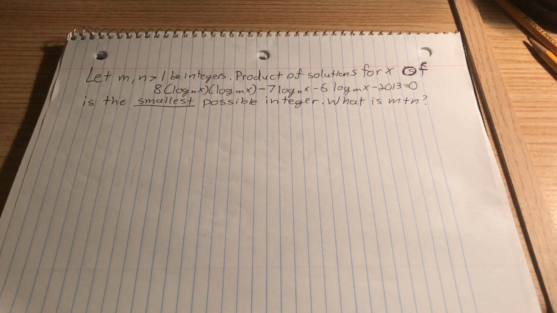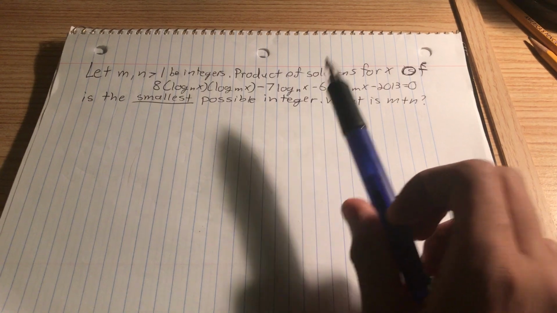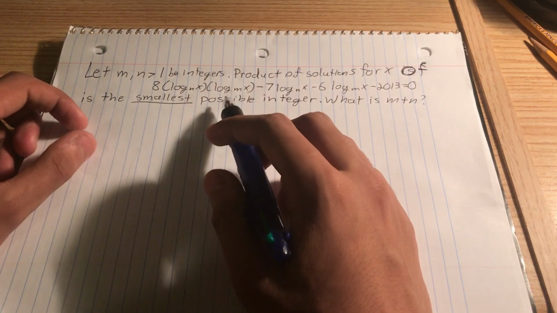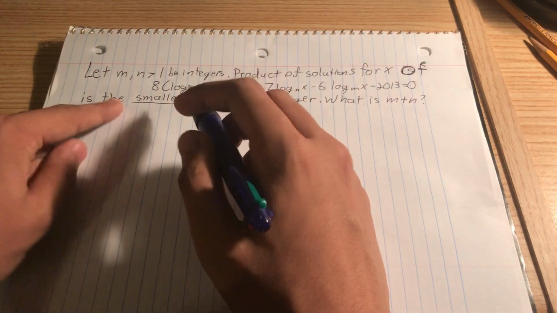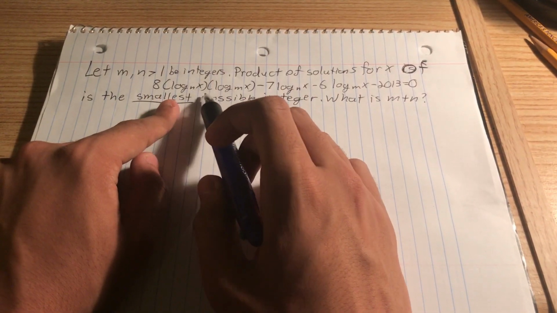So, the first thing that I can think of doing here is to change this equation so that we have at least a log base 10 of x, because we want to solve for the product of the solutions for x. But for now let's just try to get into the logarithm form without any base m or n. So let's see, how do we do that? Well, we can do the change of base formula over here and make it base 10.